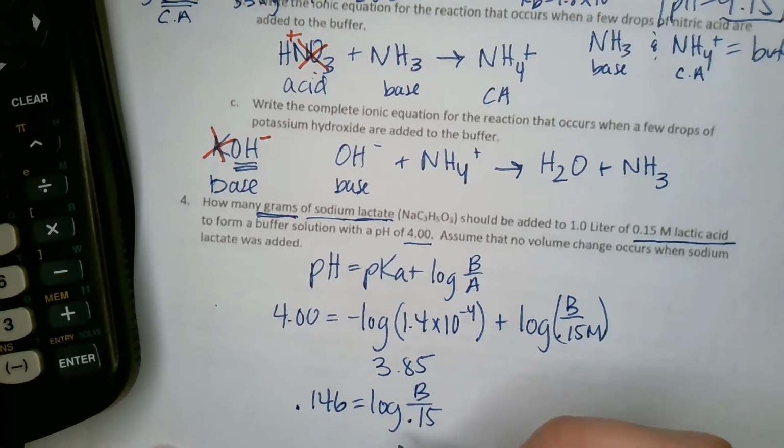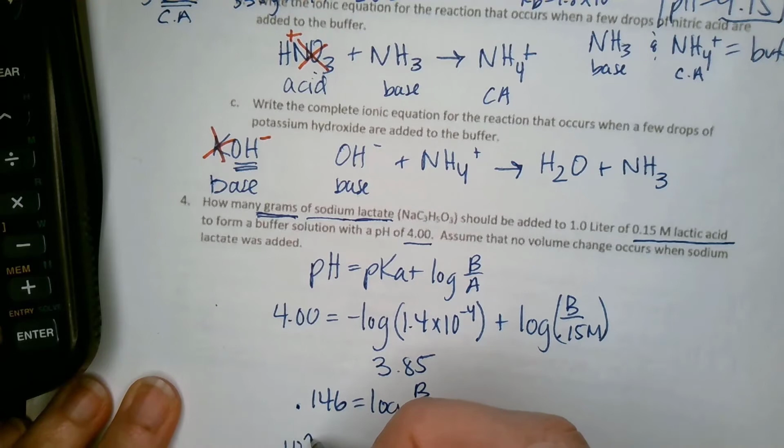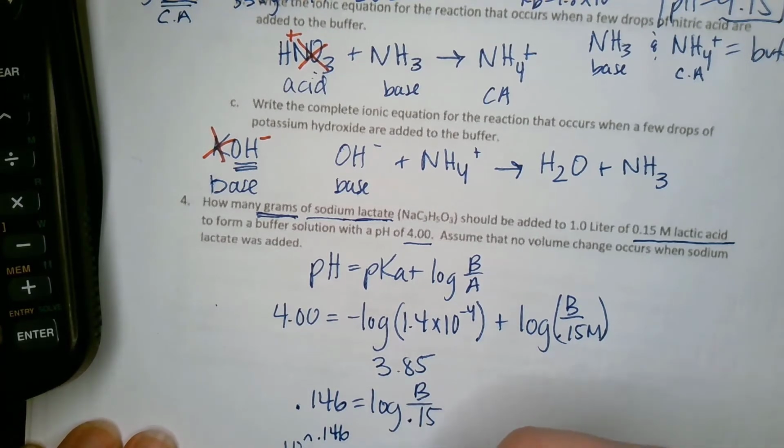Now to get rid of log, the opposite of log is 10 to the power of, so 10 to the power of 0.146 will then be equal to base over 0.15.